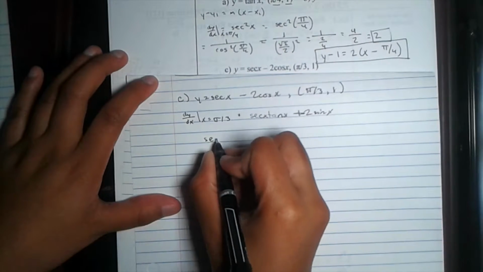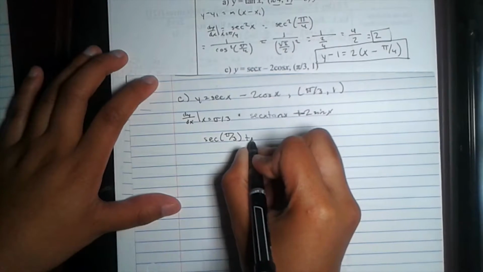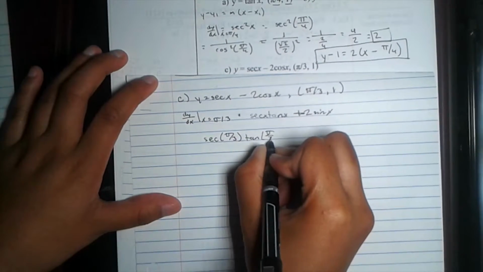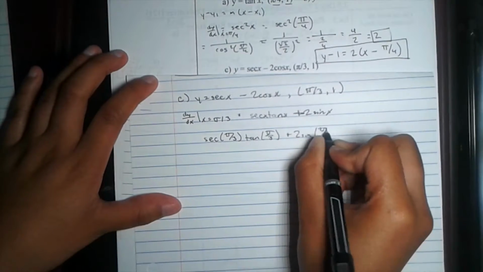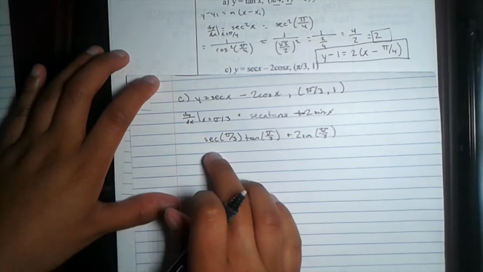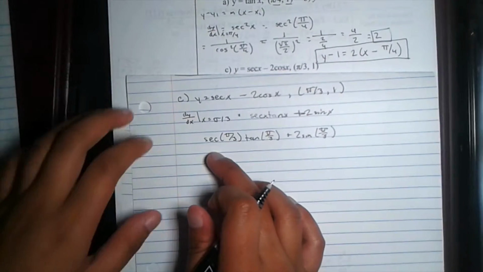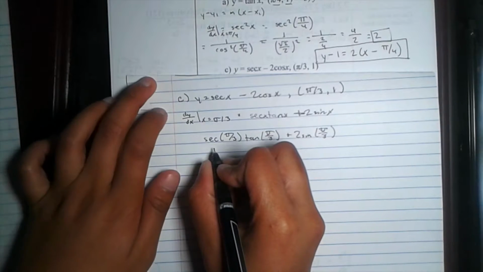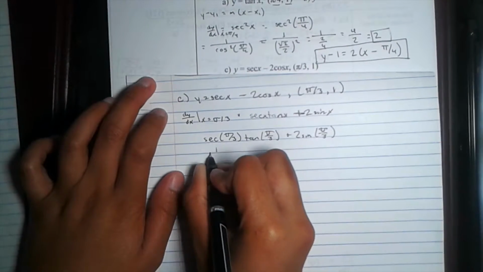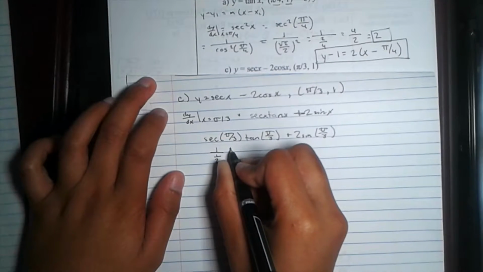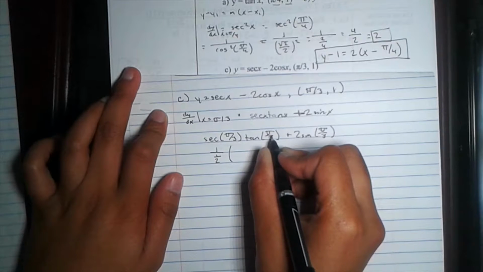So secant at pi over 3 times tangent pi over 3 plus 2 sine pi over 3. Secant is just 1 over cosine, so cosine pi over 3 is 1/2, so 1 over 1/2 times tangent, which is sine over cosine.